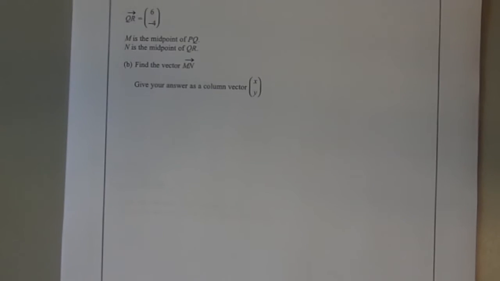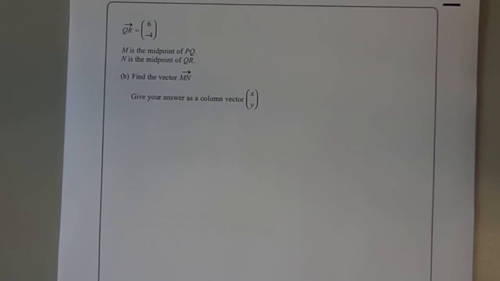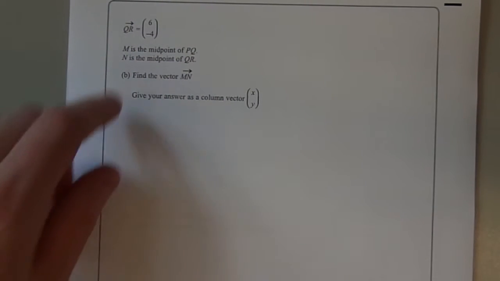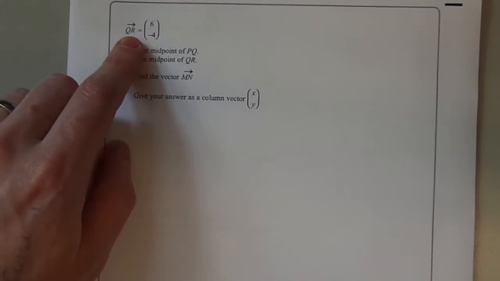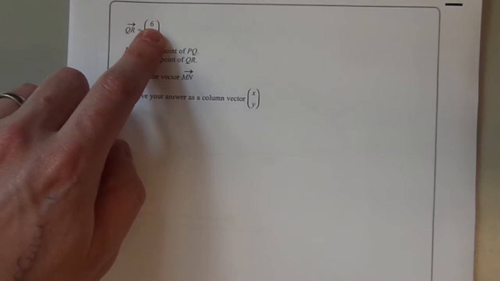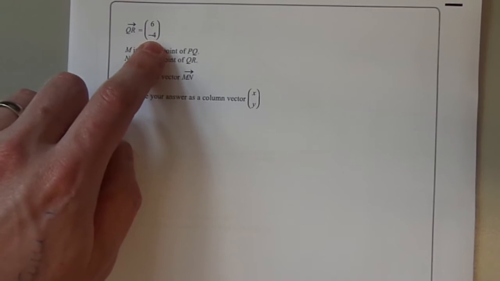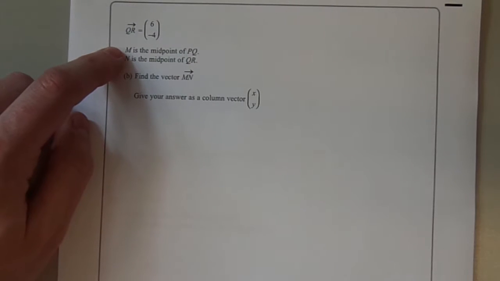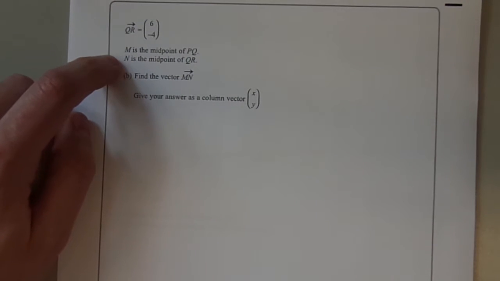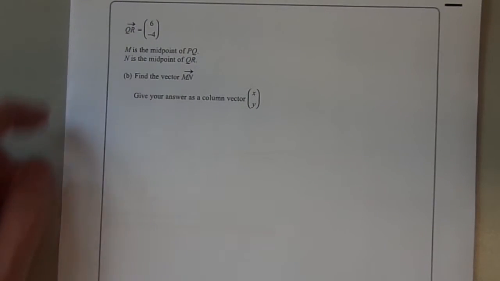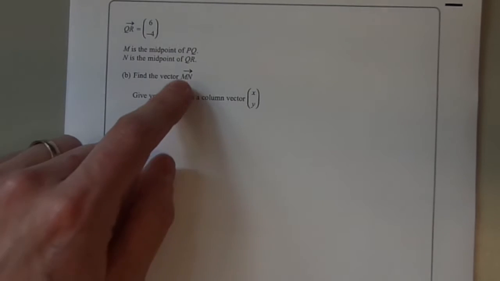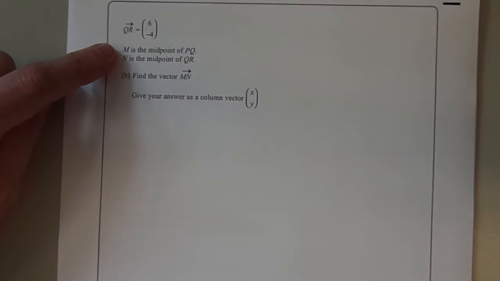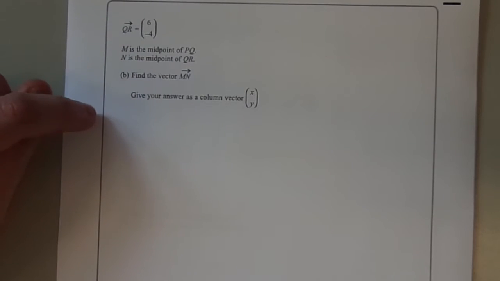Part B. QR is the vector (6, -4). That means to get from point Q to point R, you move 6 units to the right and 4 units down. M is the midpoint of PQ. N is the midpoint of QR. You've got to find the vector from M to N. So we have to find these two midpoints. We're going to need to know their coordinates, and we can use that to work out the vector.